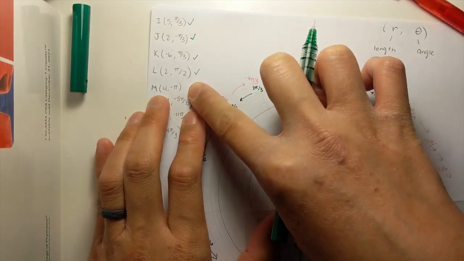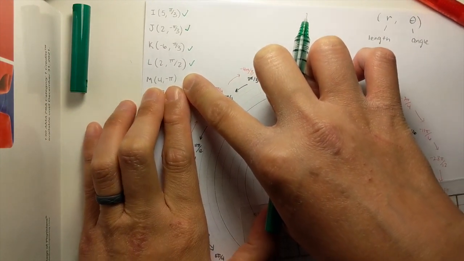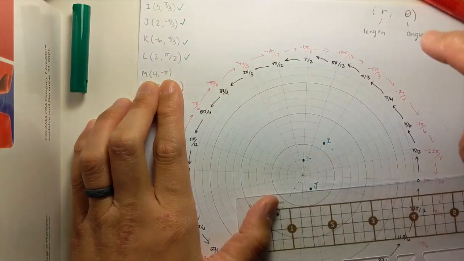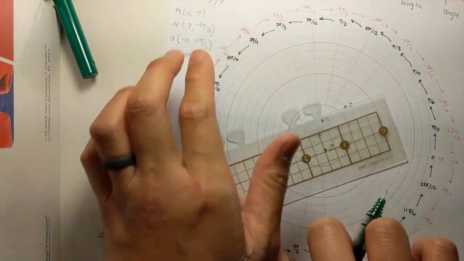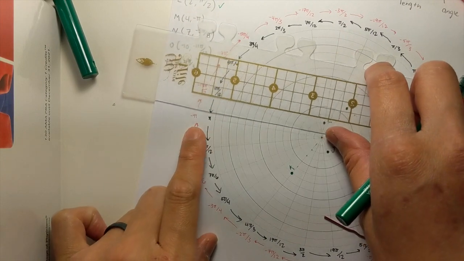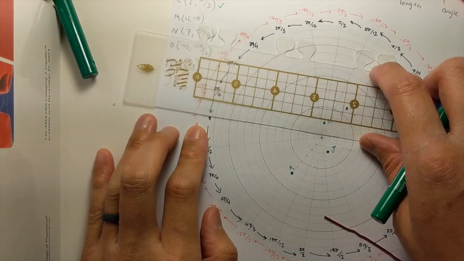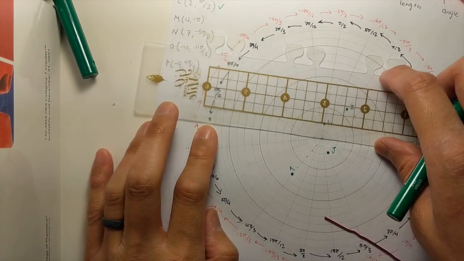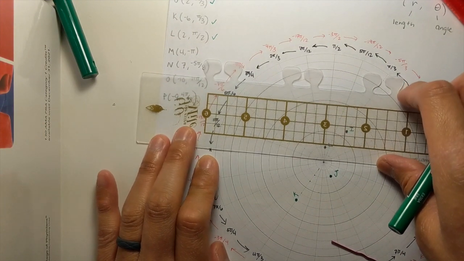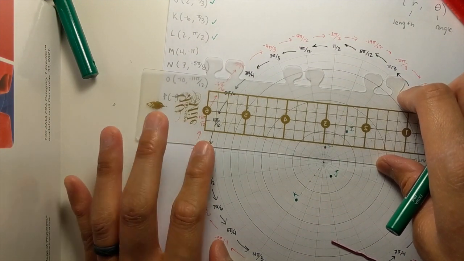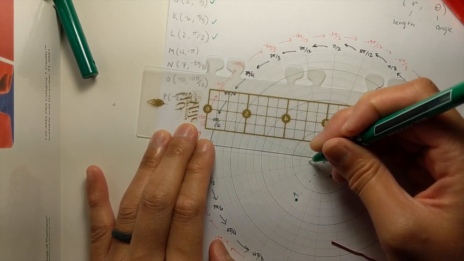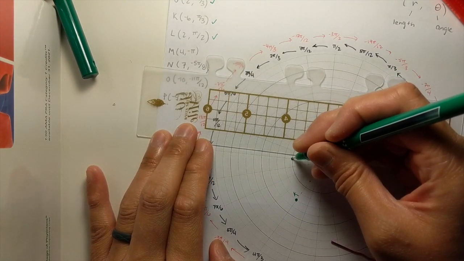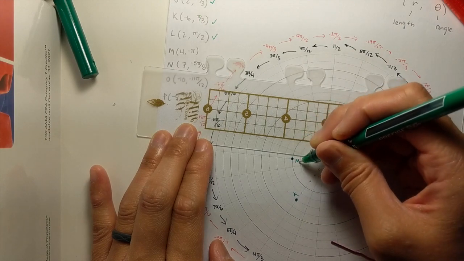This next one is M. It says negative pi, so that's a negative 180 degrees. So again, starting here and then going all the way around, because it's all the way over here. Negative pi is kind of the same place as pi, which works out. And then we go 4 units positive towards this angle. So 1, 2, 3, 4. And that was letter M, I believe, yes.